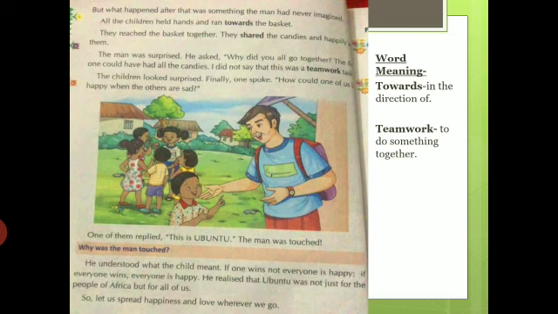So he asked the children, "Why did you all go together? The first one could have had all the candies. If one of you had won this, you must have got all the candies. I did not say that this was a teamwork task." The man said that he had never said that this is a teamwork game.